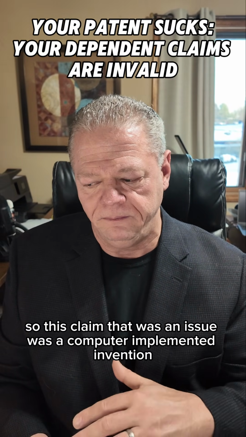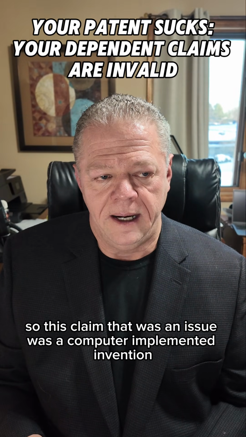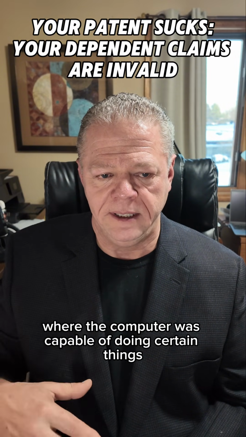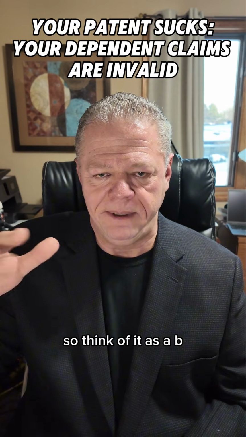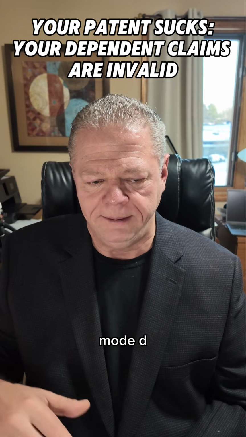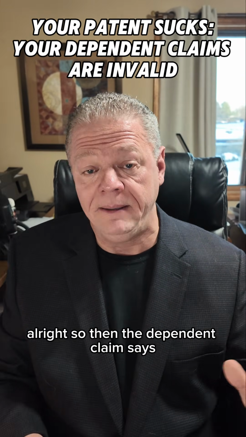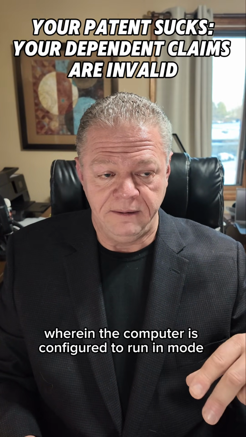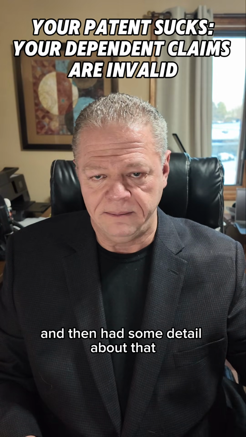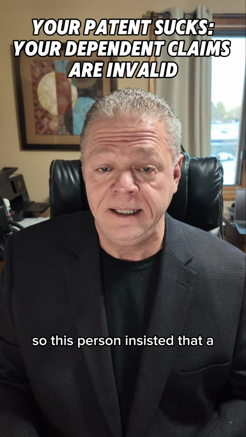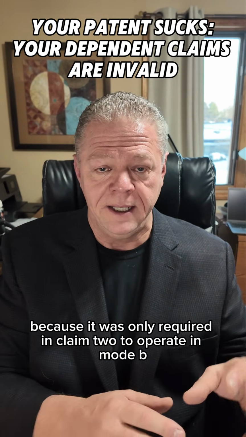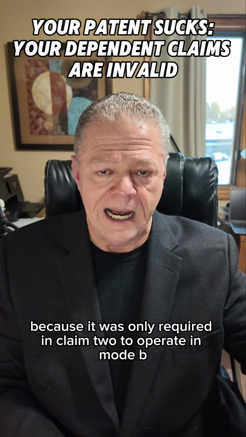So the claim at issue was a computer implemented invention where the computer was capable of doing certain things. So it had to be able to operate certain ways. Think of it as A, B, C, D. The computer is configured to operate in mode A, mode B, mode C, mode D. Then the dependent claim says wherein the computer is configured to operate in mode B, and then had some detail about that. So this person insisted that A, C, and D, which were limitations of Claim 1, were not required because it was only required in Claim 2 to operate in Mode B.